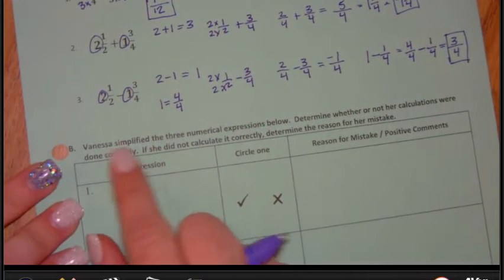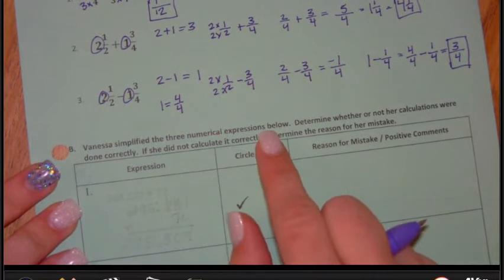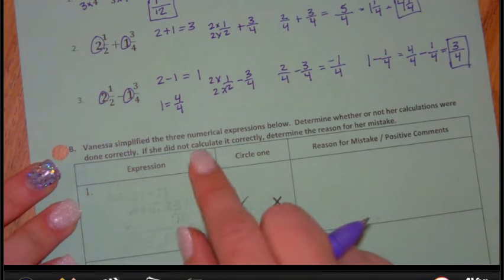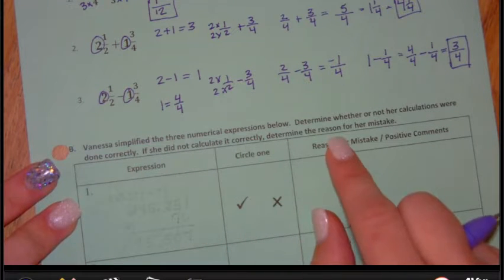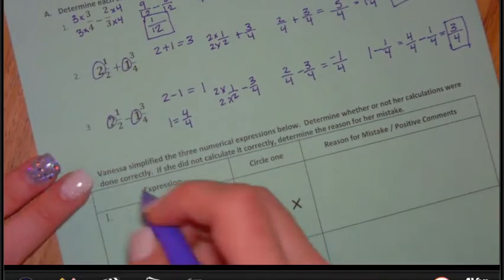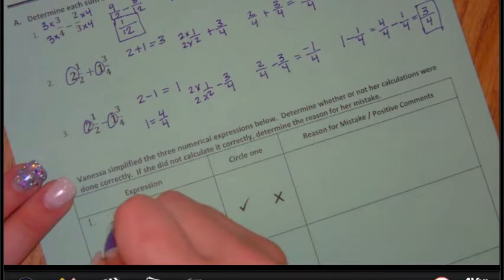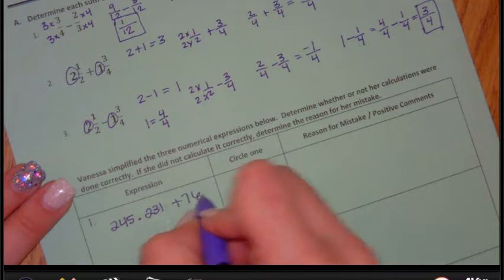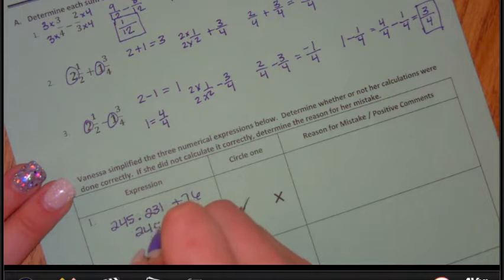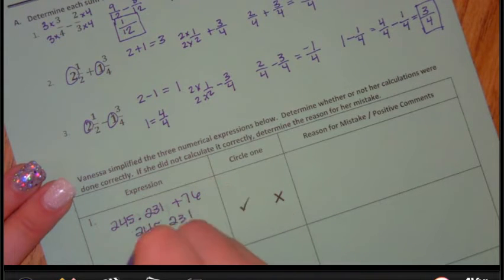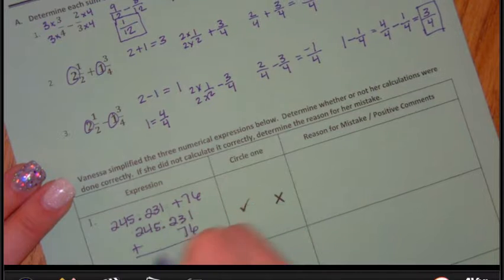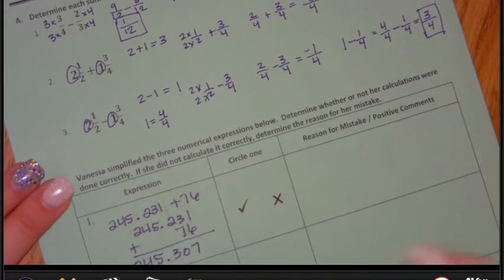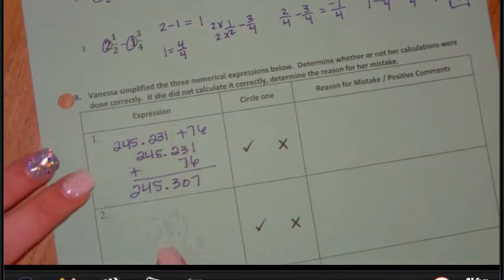All right, so Vanessa simplified 3 numerical expressions below. Determine whether or not her calculations were done correctly. If she did not calculate it correctly, determine the reason for her mistake. Okay, so this is what she has. She did 245.231 plus 76, and she got 245.307. Was Vanessa correct on this first problem?